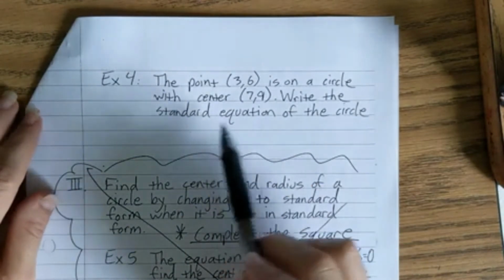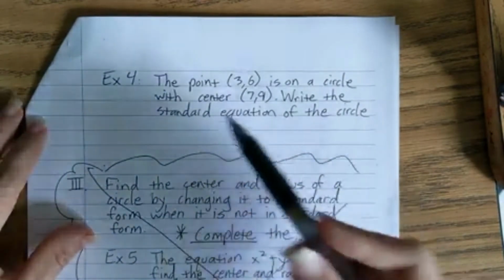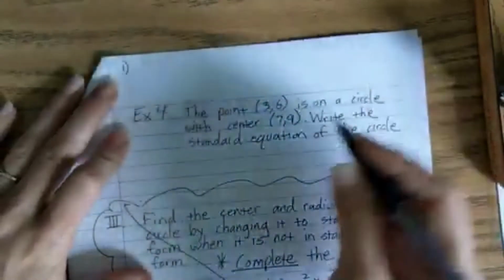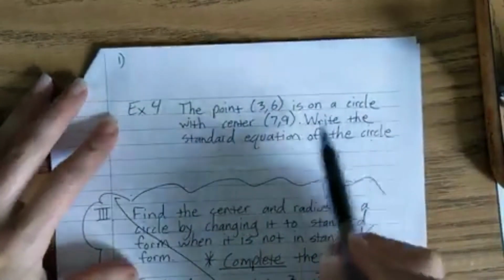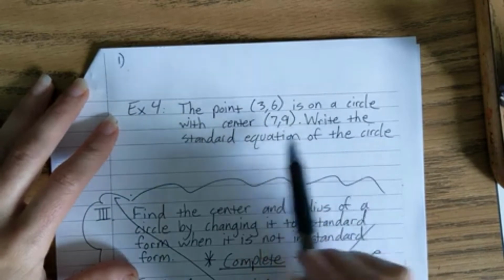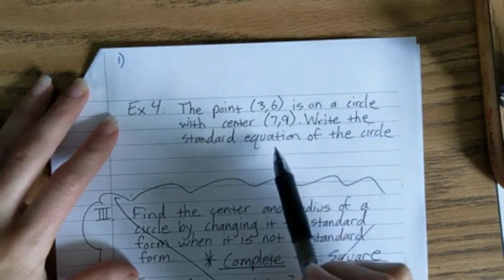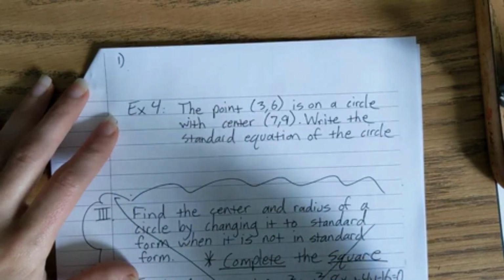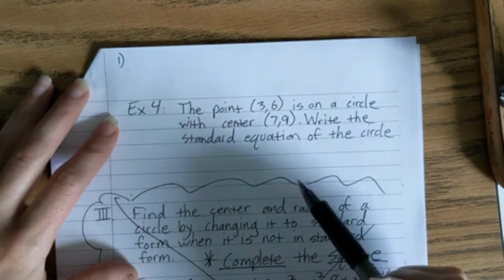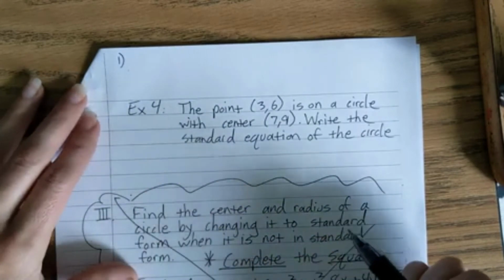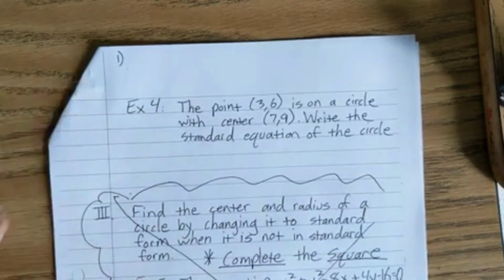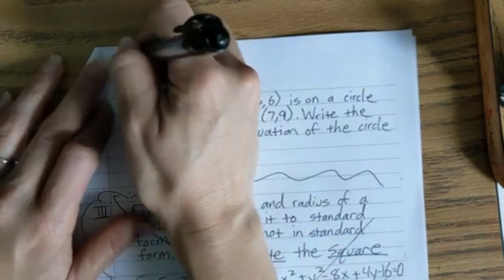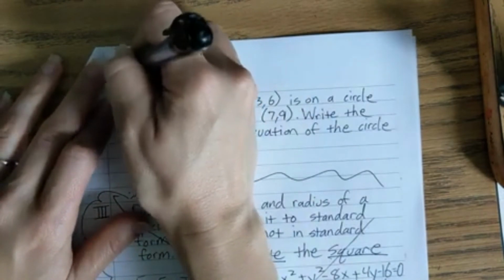All right, so I'm going to go ahead and do this. There's not a lot of room here, so I'm going to start up here. So my first thing, if we read this, it says the point 3, 6 is on a circle with the center 7, 9. Write the standard equation of the circle. Same thing here. We're going to get the distance by doing the distance formula for our radius, and then we'll get the equation just like we did on the previous example. So our first step, like I said, is to find the radius.